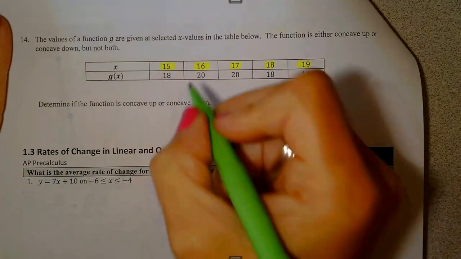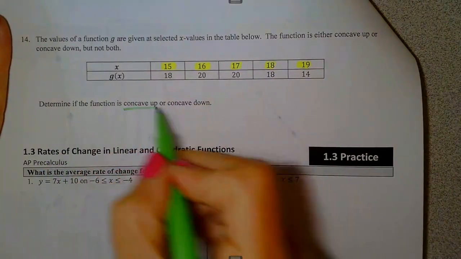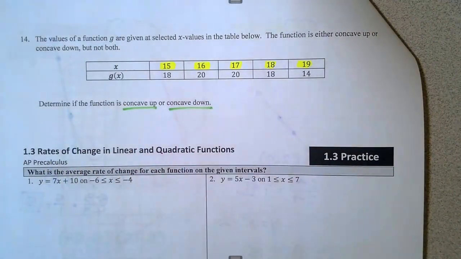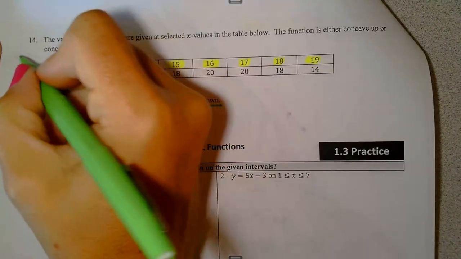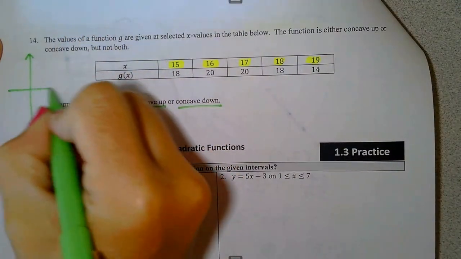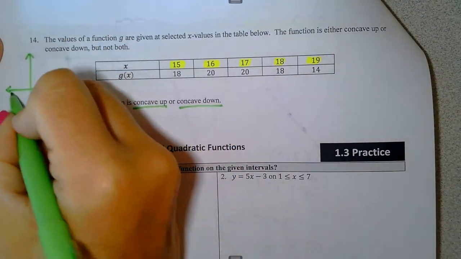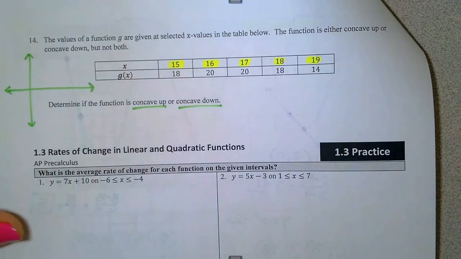Okay, so determine if it's concave up or concave down. Definitely down. There's a couple different ways you can do this. If you wanted to, you could sketch a little graph over on the side. That's what I would do. Sometimes it works, sometimes it doesn't, okay?